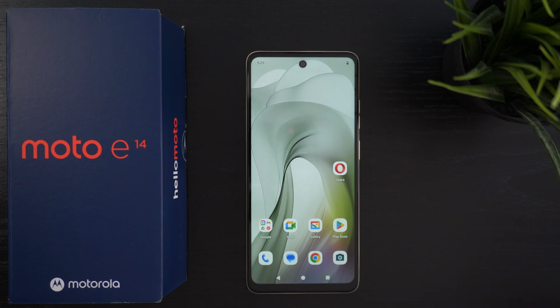Hi everyone. In this video I will show you how to change the system language on your Motorola Moto E14.